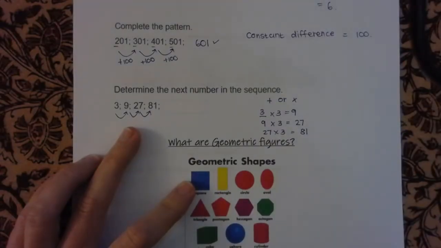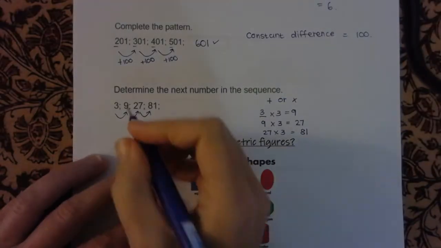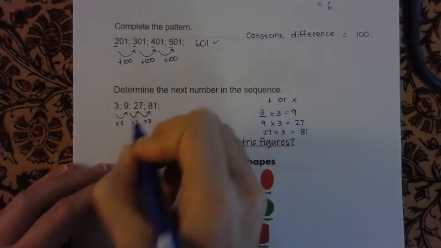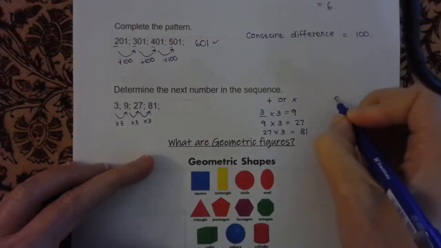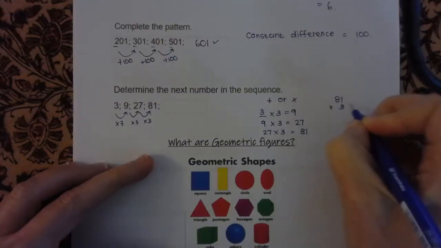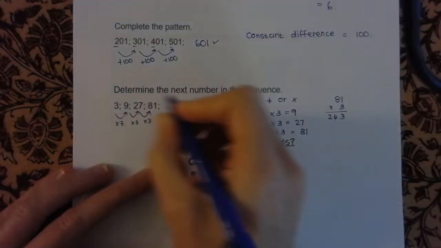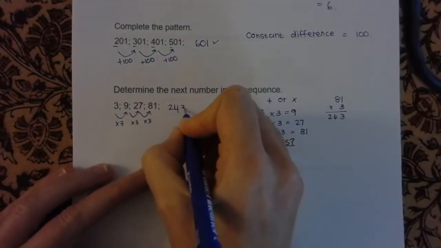So what operation am I using here? I am multiplying by 3 every time. So then go calculate. What is 81 times 3? So this equals 243.